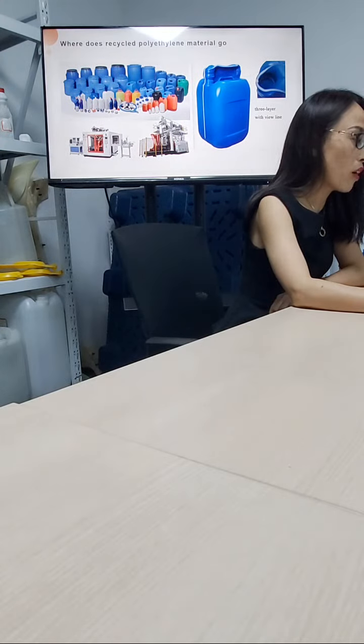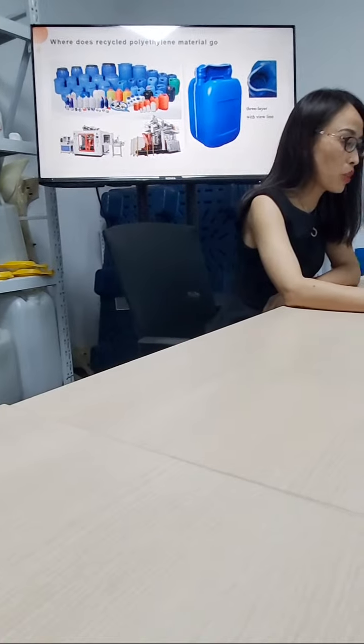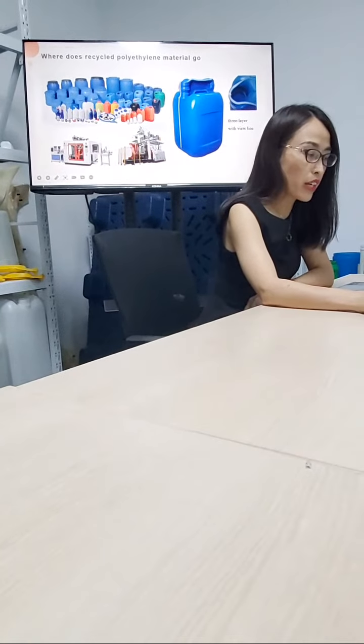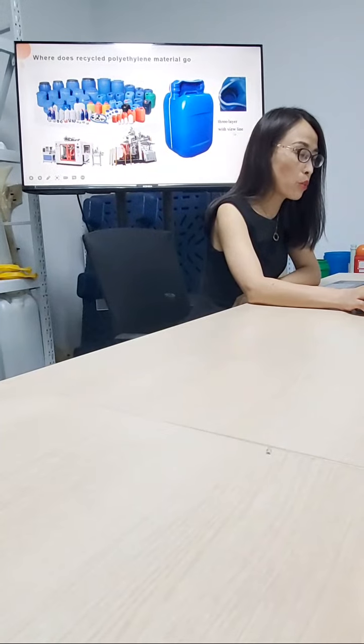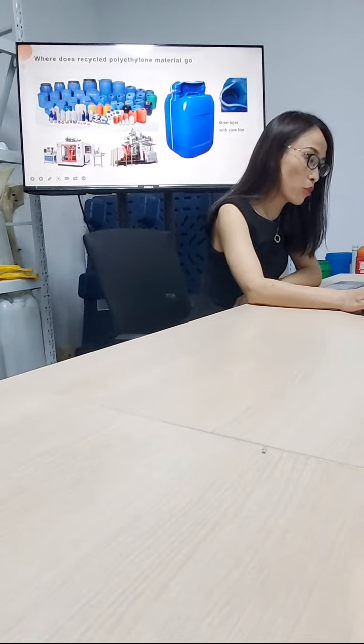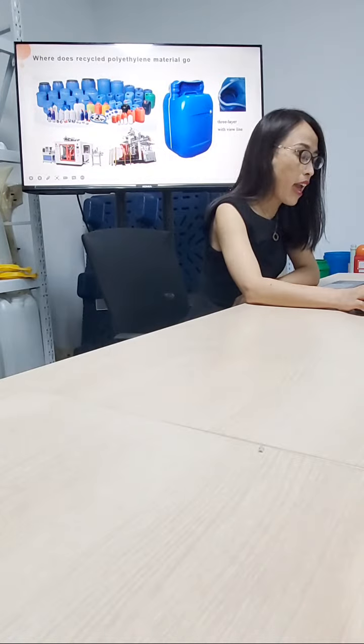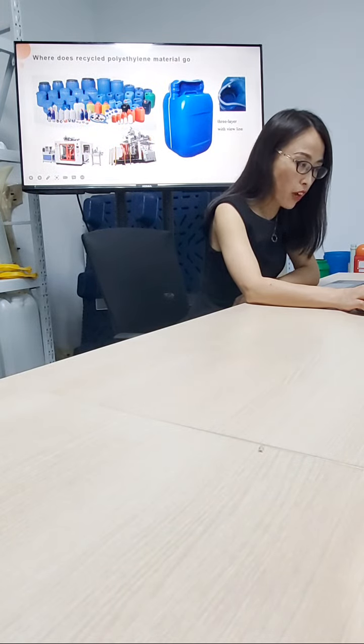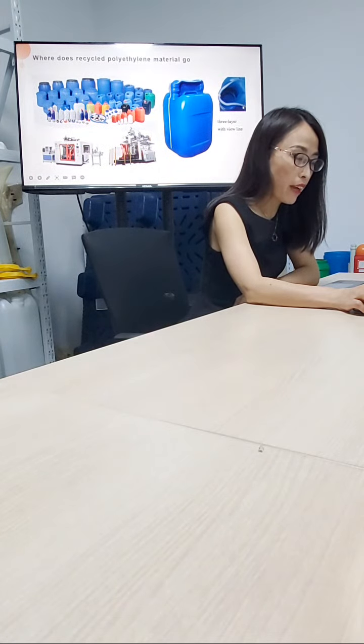And the last one shows you where and how this recycled polyethylene material goes. Firstly, check this blue jerry can. It's 3 layer with a wheel line, because here you will find the wheel line, and from this deflation part at the top you will find this bottle is formed by 3 layers.